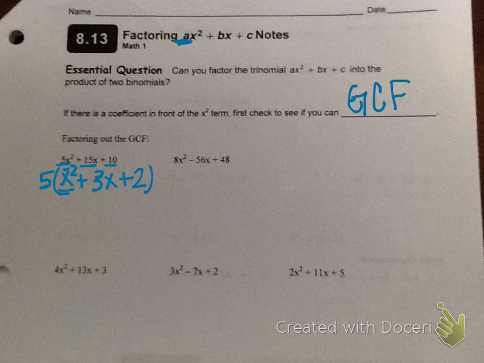So now I have just an x squared, and I can solve this in the way that we already know how. We can see what multiplies to make 2, what adds to make 3, and that would be 2 times 1. So I have to leave my 5 out here, but then I have x plus 2, x plus 1. 2 times 1 makes 2, and then 2 plus 1 makes 3, and the 5 just has to stay because we just factored that out from the beginning.